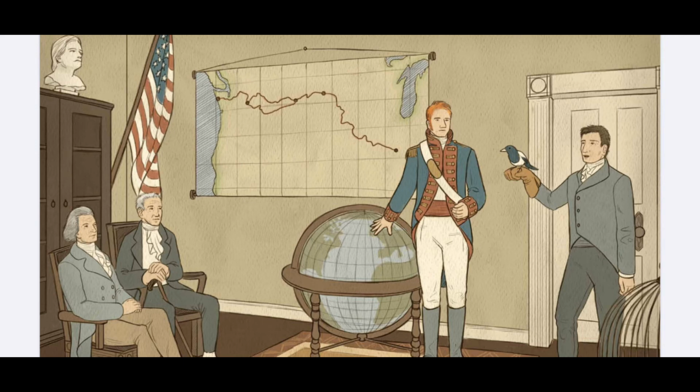Thomas Jefferson continued as president until 1809. 8 years later, James Monroe, who had arranged for Jefferson to buy the Louisiana Territory, was himself elected President of the United States. Jefferson was the president who bought the Louisiana Territory and hired Lewis and Clark to explore it. James Monroe was Jefferson's friend who traveled to France to buy New Orleans and the Louisiana Territory.